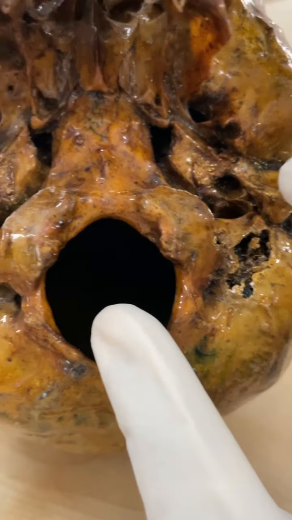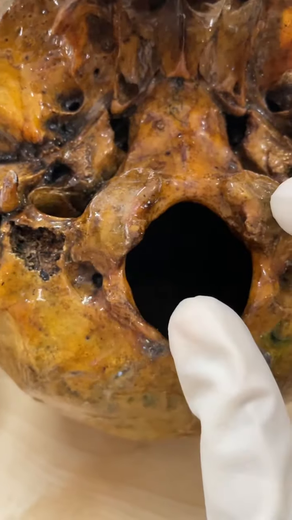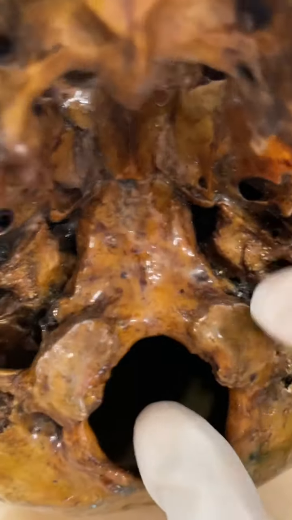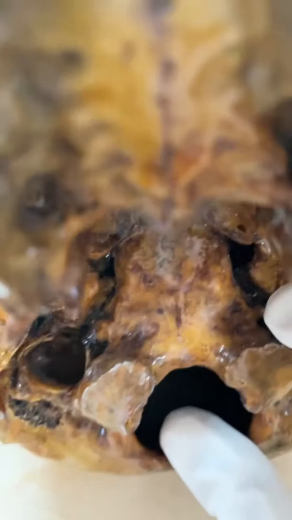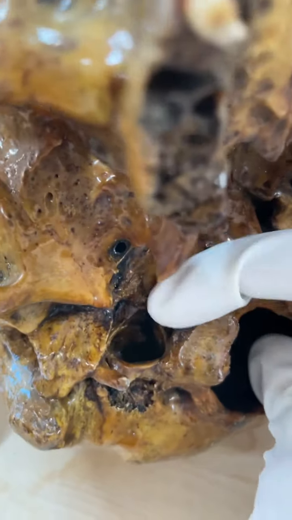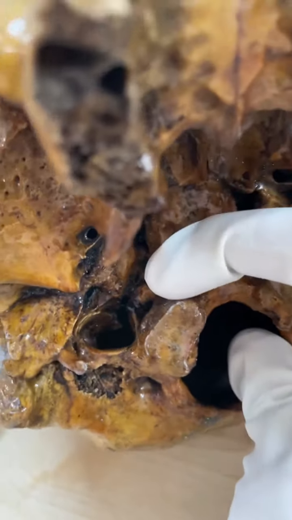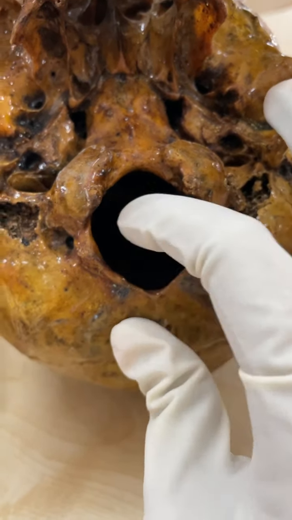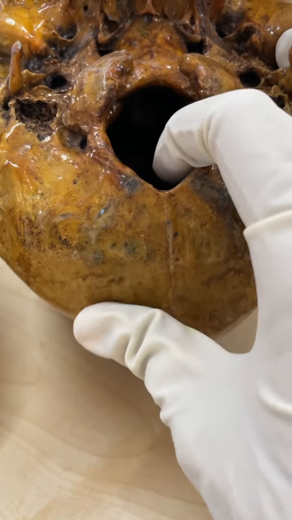And then styloid process already done. Occipital condyles, this is the posterior condylar canal for the emissary vein. The anterior condylar canal is in the front, that is also called the hypoglossal canal, that is for the hypoglossal nerve. And this is the foramen magnum. Many structures pass through this foramen magnum.